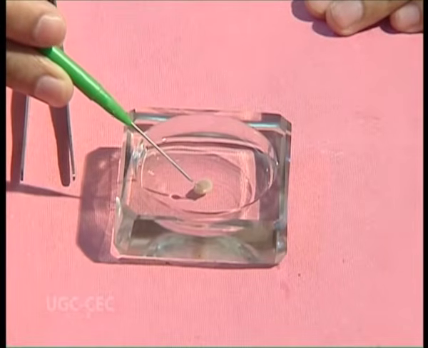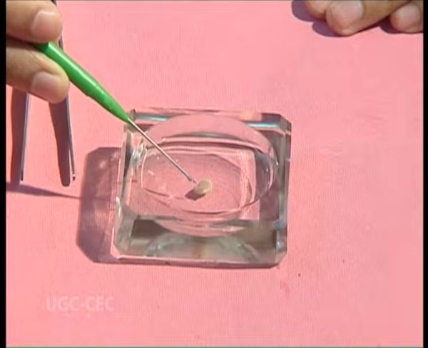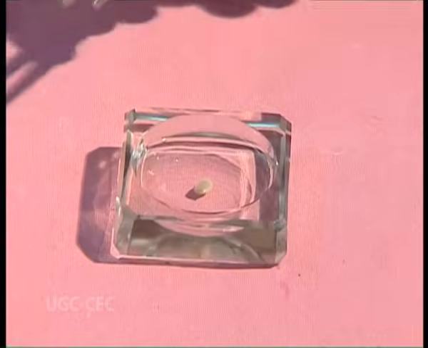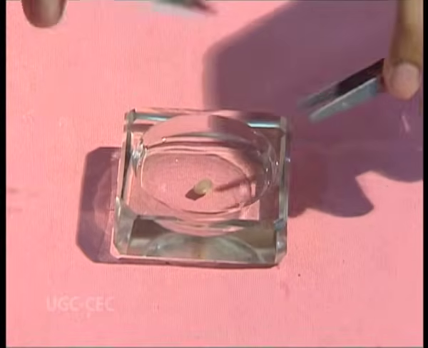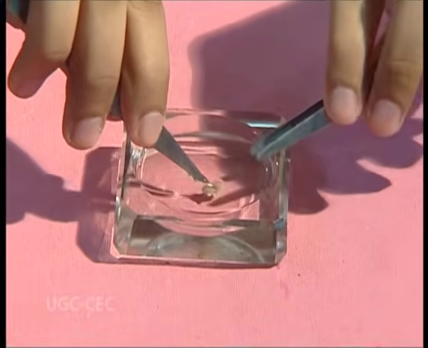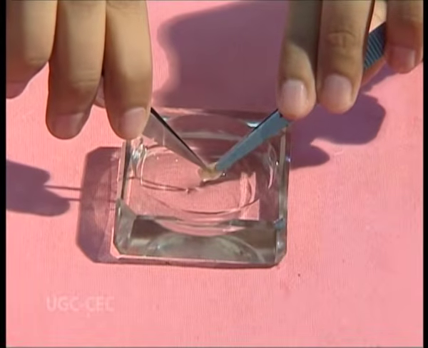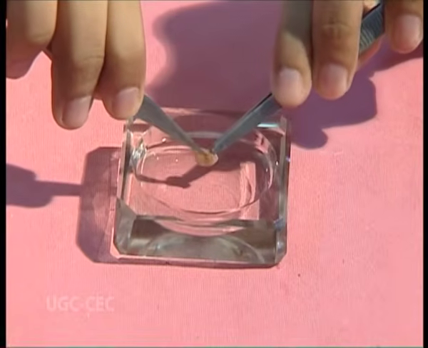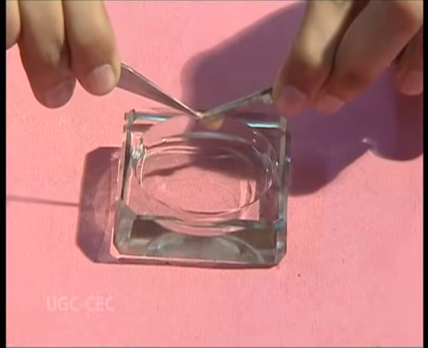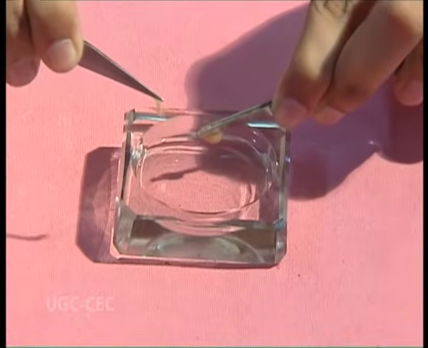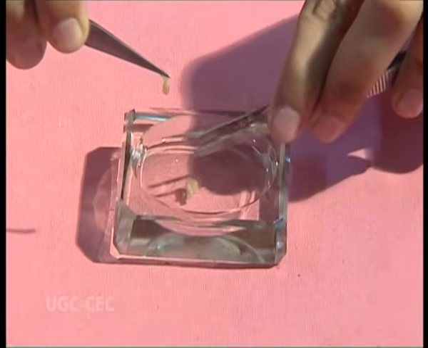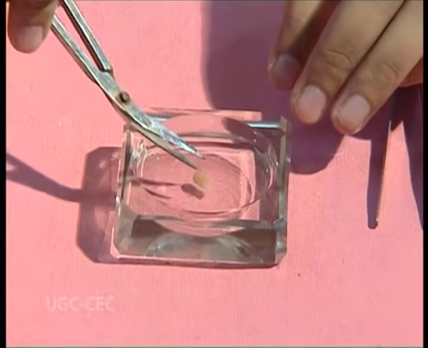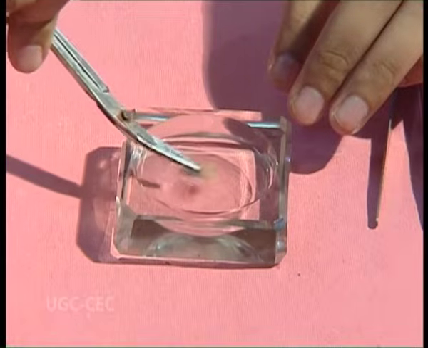In this procedure, first dissect out the testes from rat or mice. Place the testes into a cuvette containing isotonic solution, that is 2.2% sodium citrate. Clear out fat bodies and connective tissue layer, that is Tunica albuginea. With the help of scissors, separate and tease out seminiferous tubules.